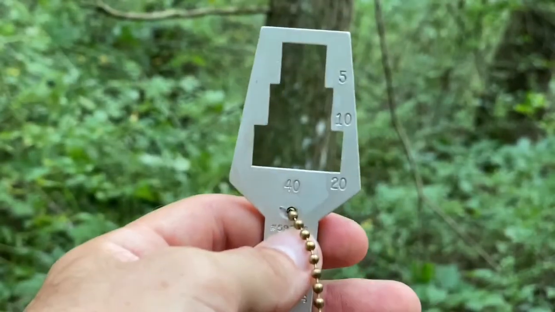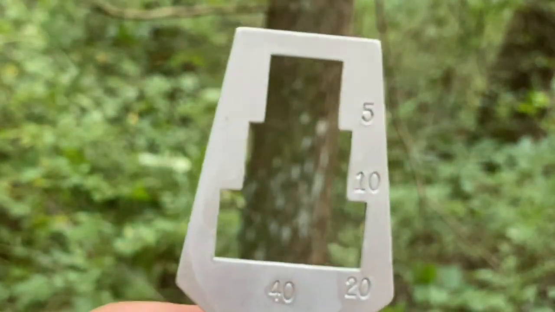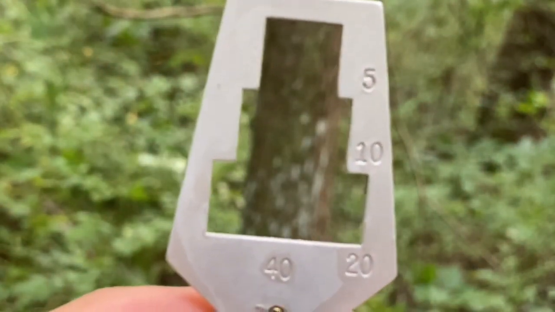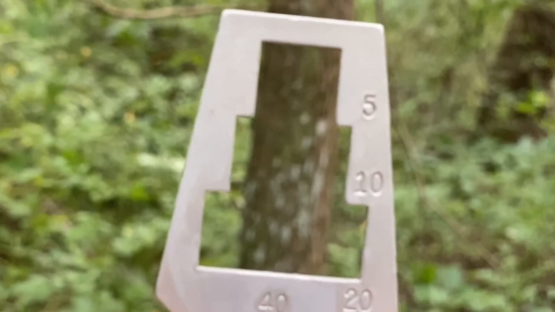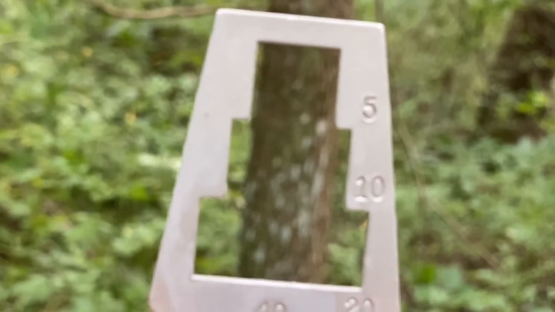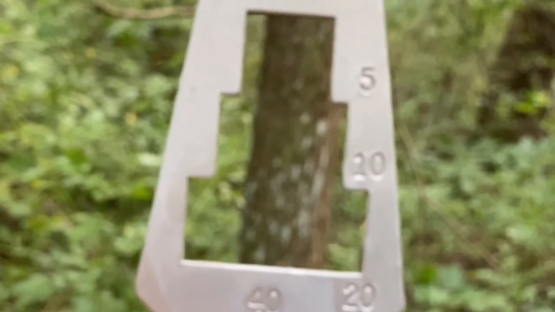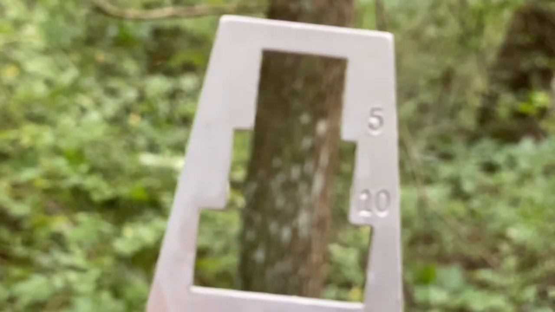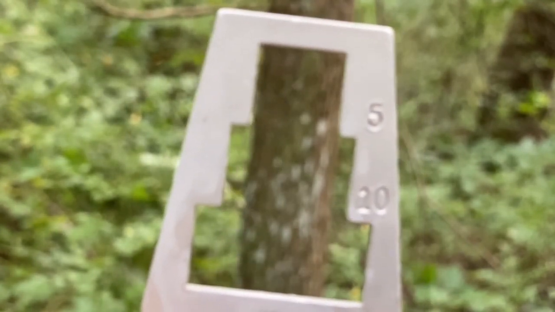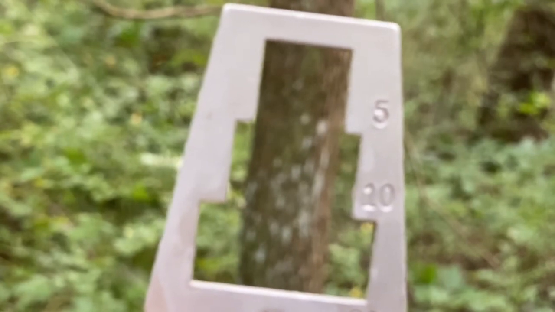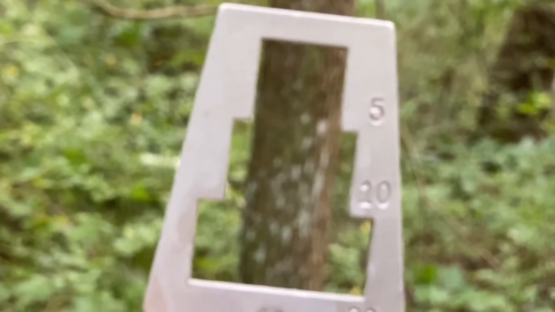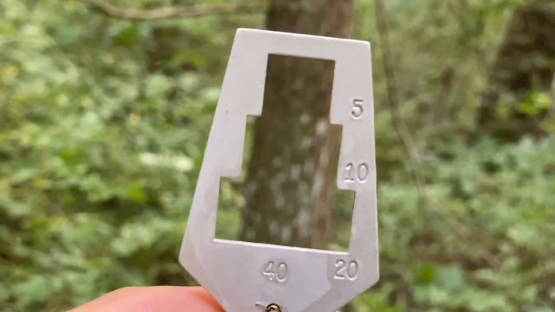And we're going to look through the angle gauge at the tree. The way I've got the angle gauge right now suggests that the tree is out, okay? So you would not measure this tree in your variable radius plot.